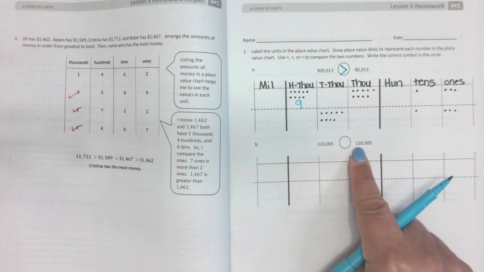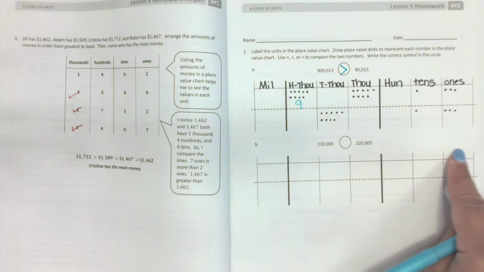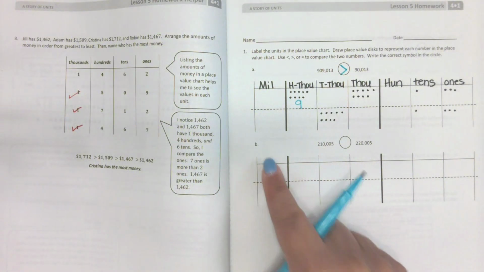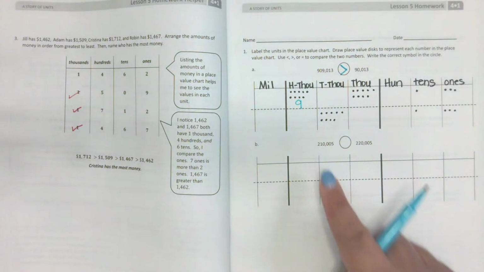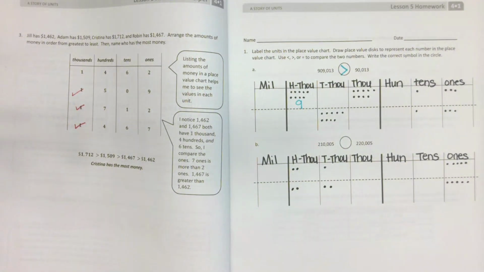All right, let's look at letter B. 210,005 and 220,005. You need to put the place values at the top of the chart and draw your discs for both numbers and get ready to compare. Pause the video and then press play after you have your chart. Here's what mine looks like.